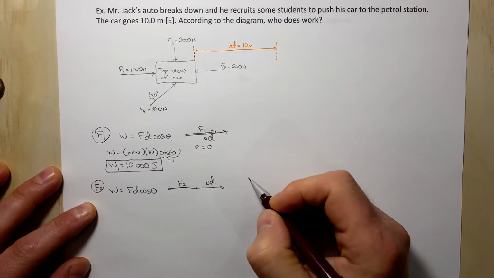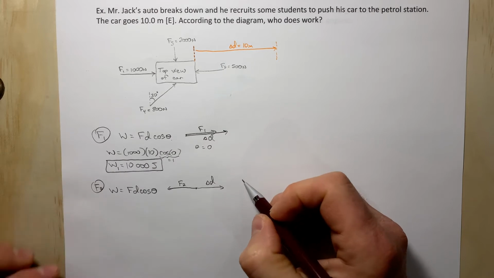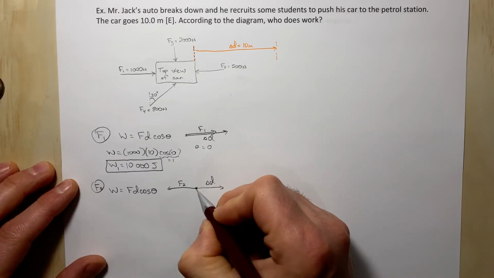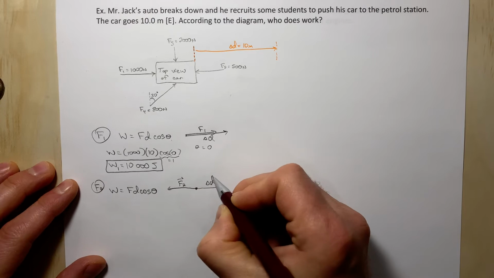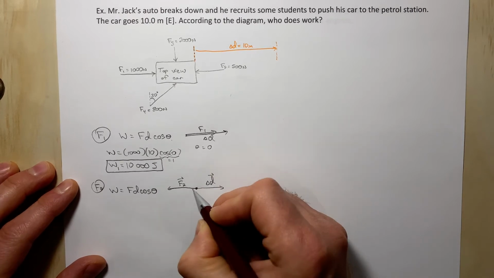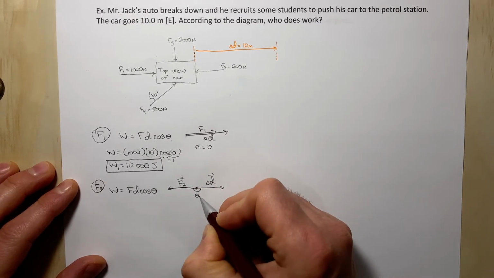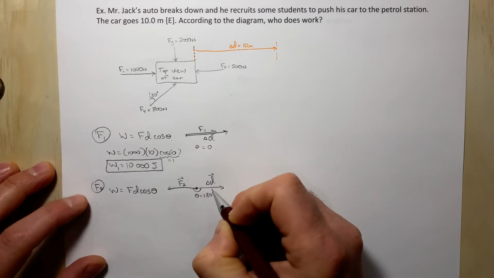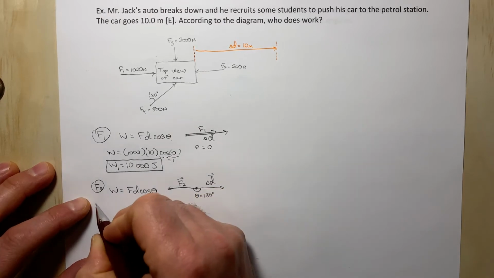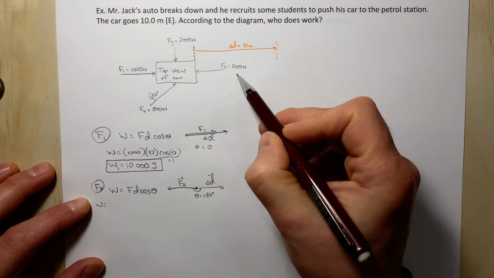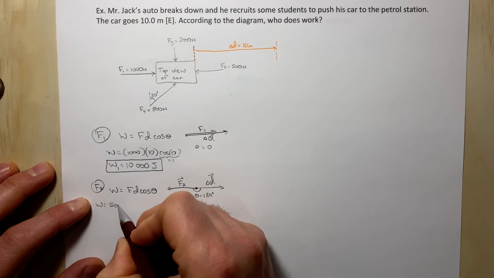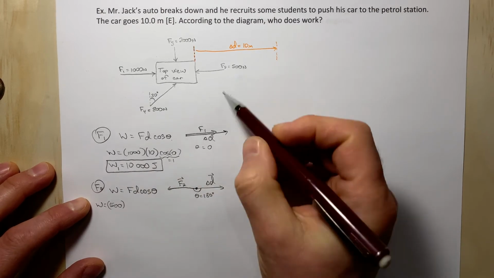It's still going 10 meters forward. If I look at the angle between that vector and this vector, when they're tail to tail, this angle here is 180 degrees. So I'm going to put in cosine of 180. The force, again, is just 500. It's just magnitude only, so no negative signs.